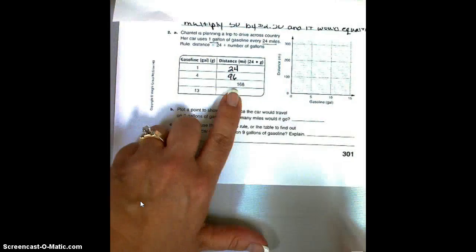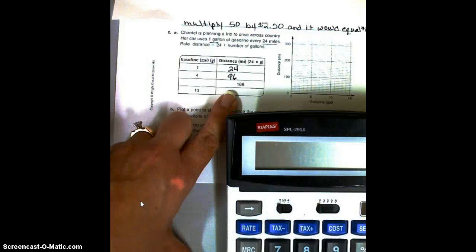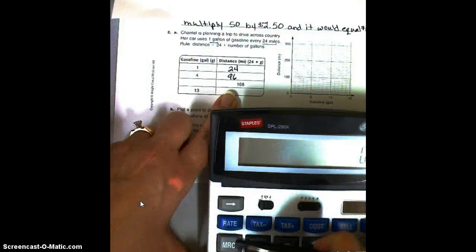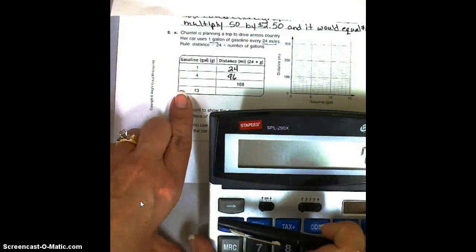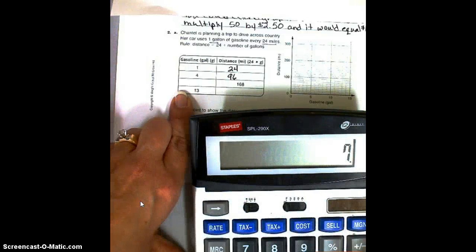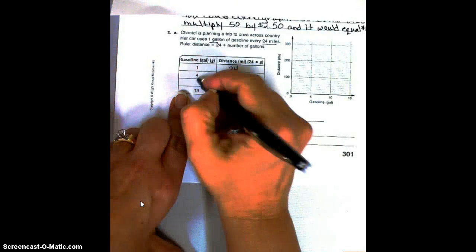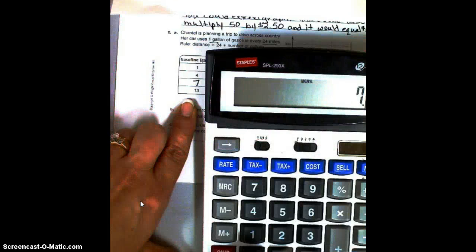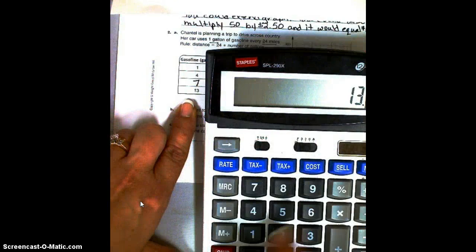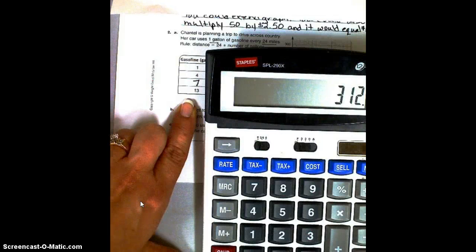Now we've got 168, and we're going to go backwards because we have to figure out the gasoline. So if she went 168 miles and she gets 24 miles per gallon, she must have gotten 7 gallons of gasoline on that one. And our last one, 13 times 24, 312.